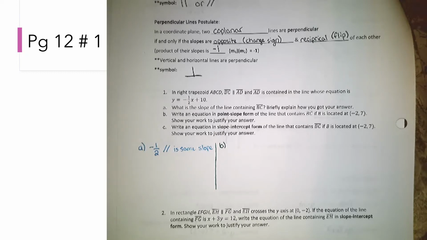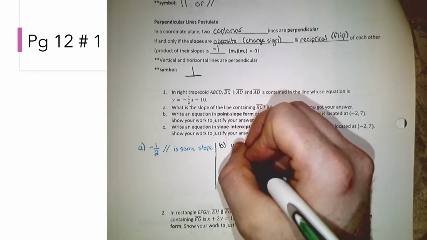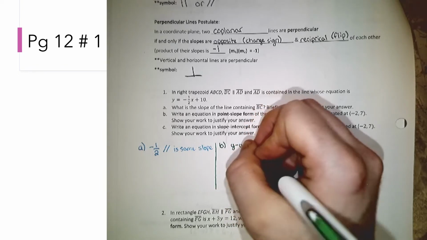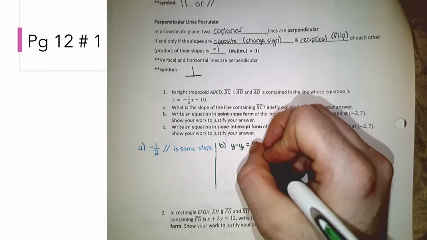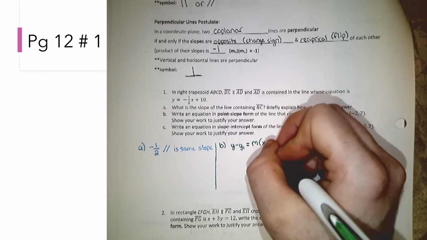So point slope form, again, this goes to our success criteria. In this form, it is y minus y1 equals m times x minus x1.